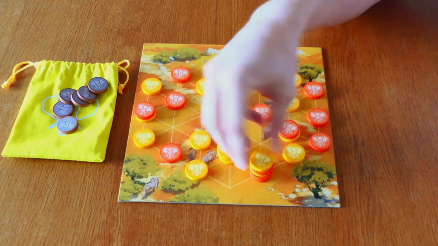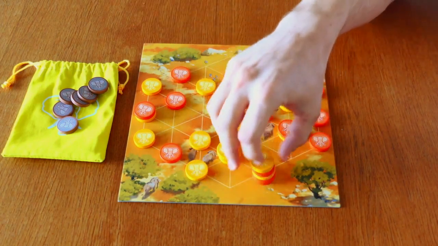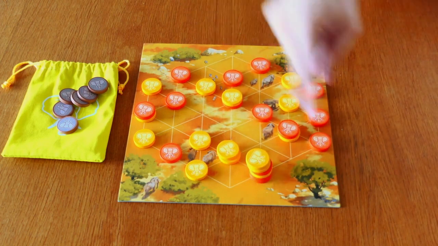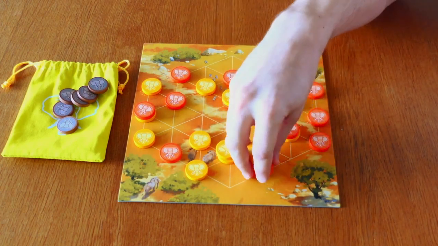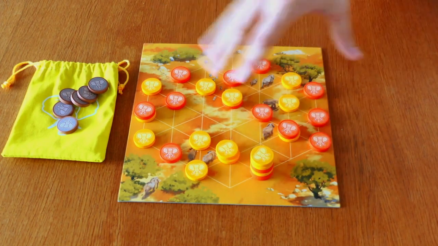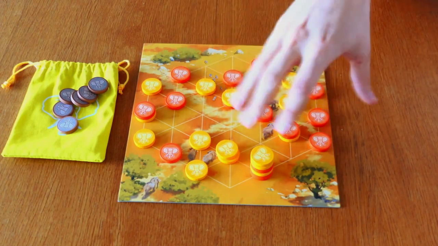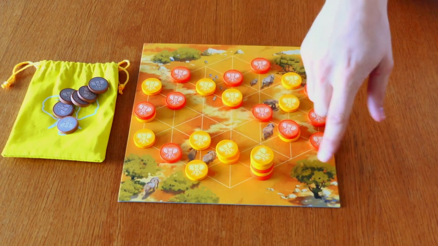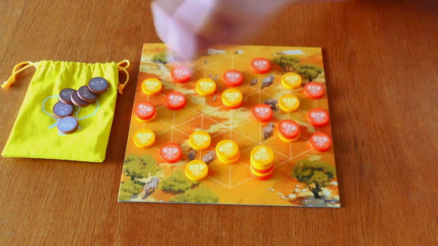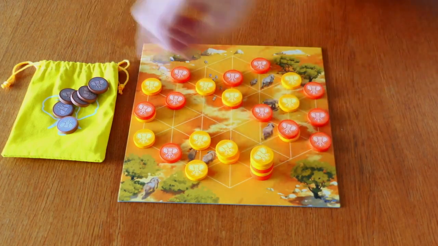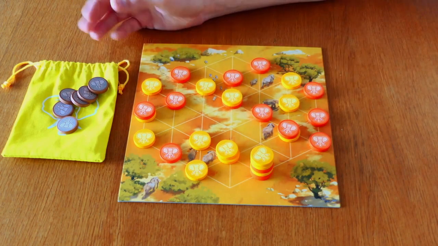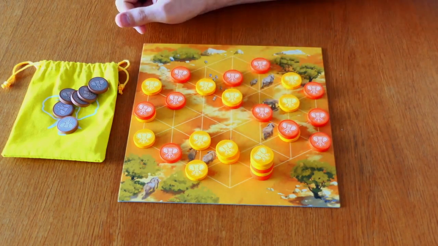Also important, over time, when a stack, a herd of elephants, gets too big, for example, in this case it's 6 high, it can no longer move. So it becomes immobile. It can no longer move because the way it would need to move is too far. It will always go over the edge, and that's not possible, so it has to stay here.